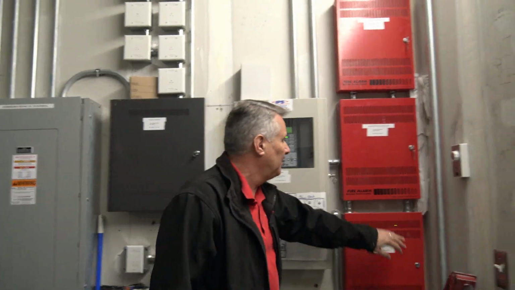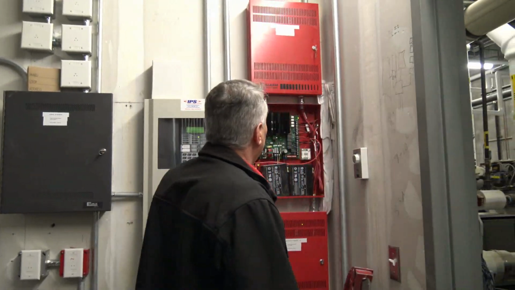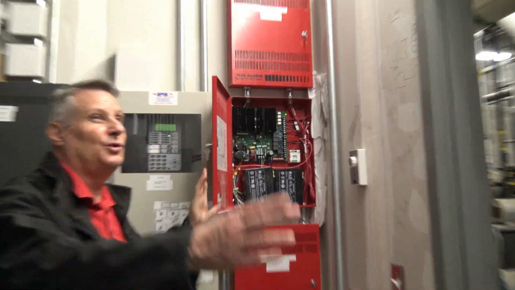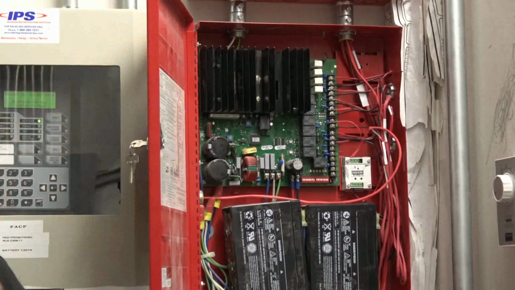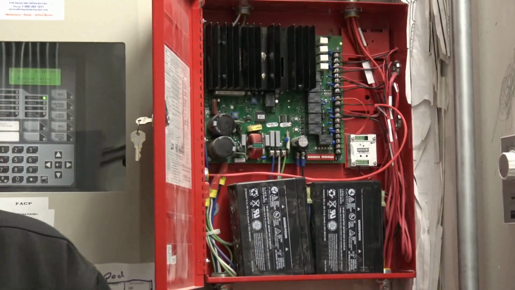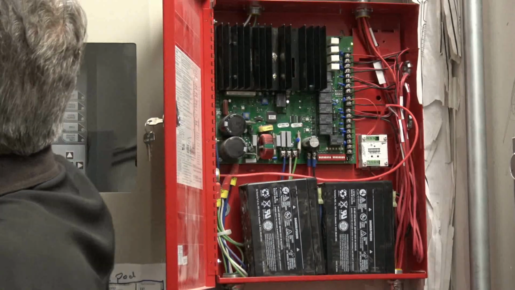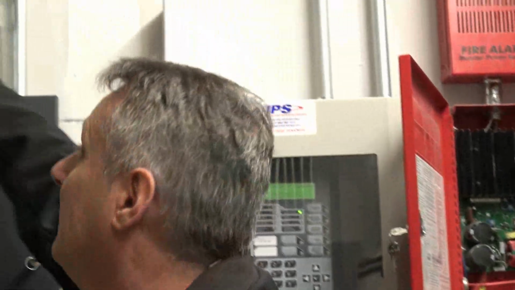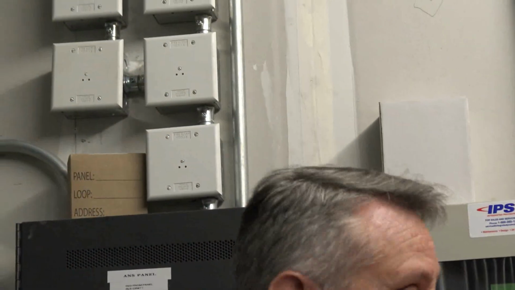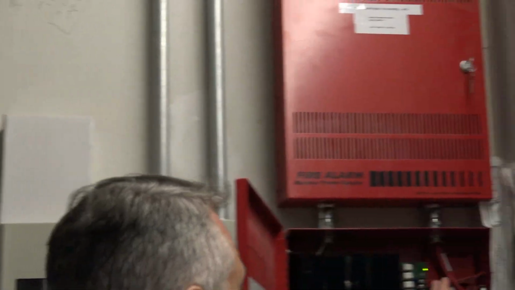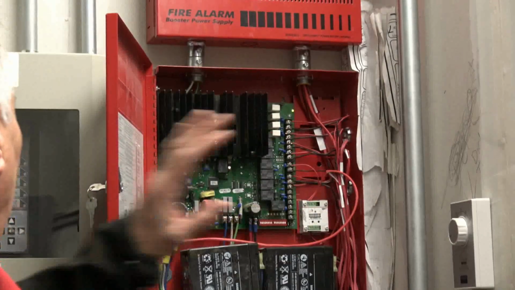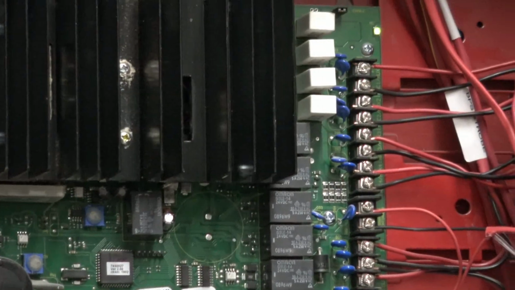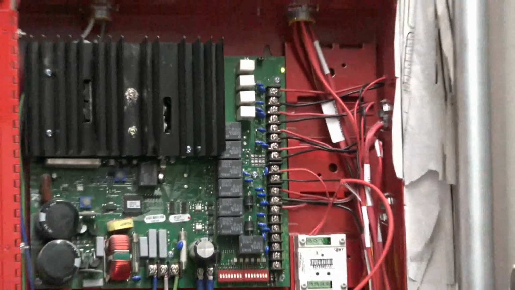These booster panels are all connected to all the strobes in your building. Just the strobe circuit. The speaker circuits are connected through here, all these little white modules. If on this panel where it says BPS strobe circuits are in trouble, that means that one of these BPSs is in trouble.